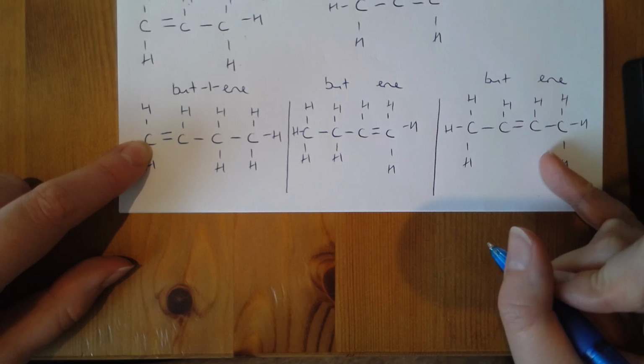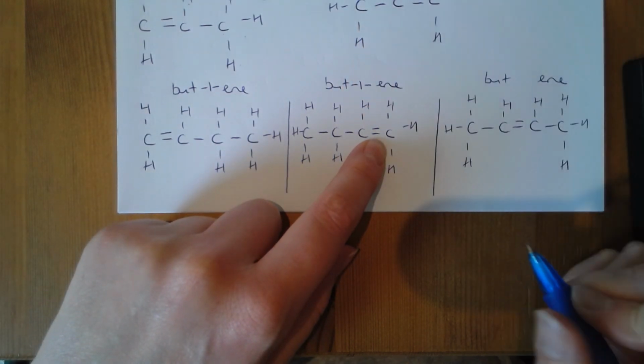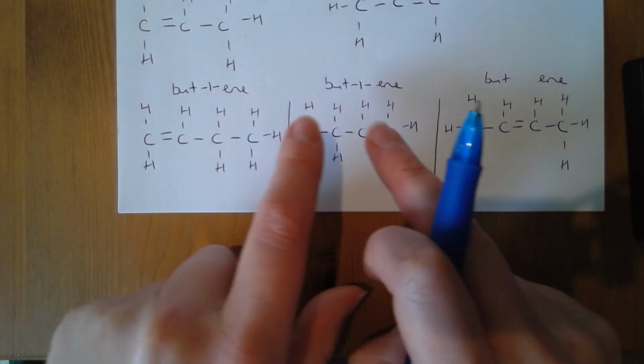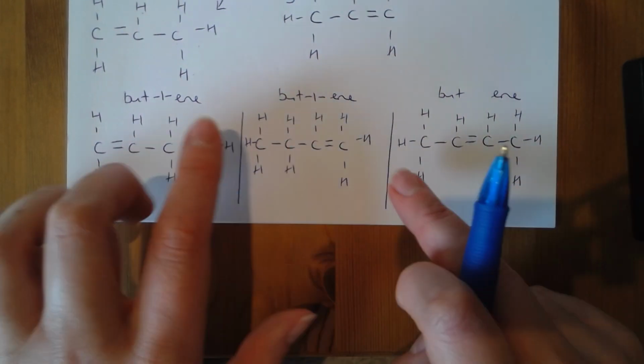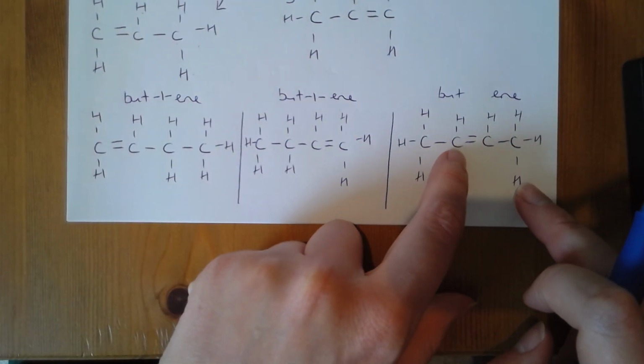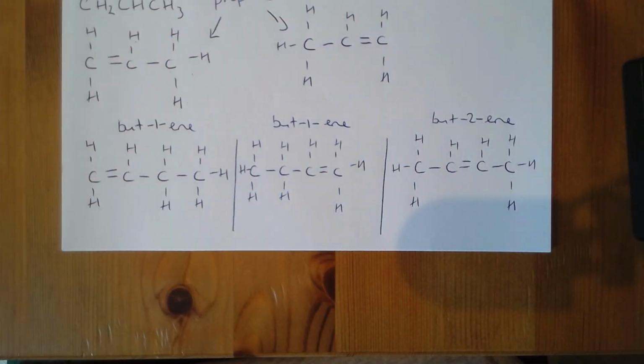Here, it's on the end of the chain, so I label this but-1-ene. Here, it might be on the right-hand side, but it's still the end of the chain. It's still but-1-ene. I can get from this molecule to this molecule by just flipping it over. This molecule is unique. It needs a different name, and because the double bond now starts in carbon number 2, it becomes but-2-ene.